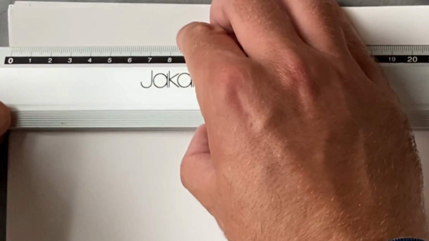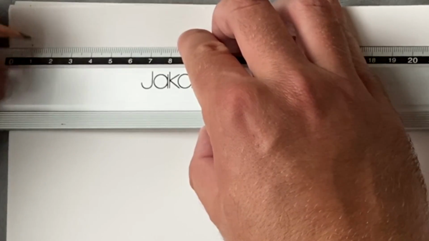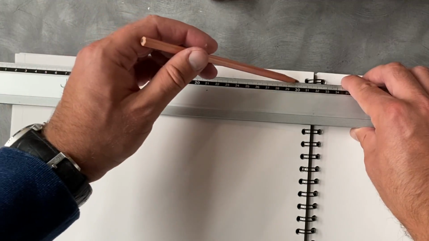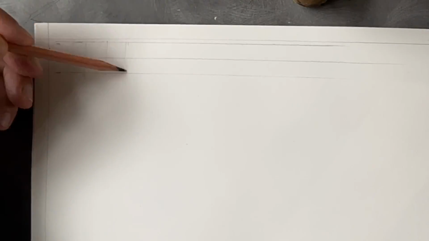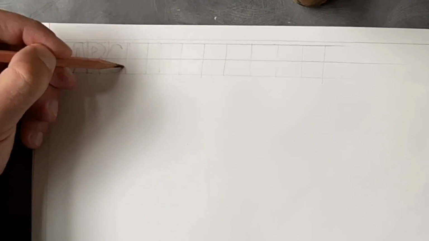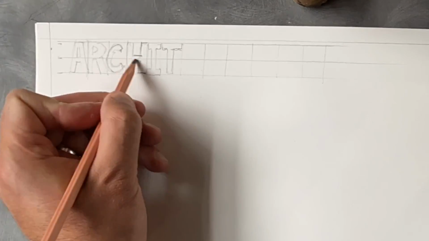Okay, so we're ready to start. The first thing that I always tend to do is do a 1 centimetre border just for presentation purposes. And then I'm going to write the title, which is architecture. I'm just going to do some simple 3D lettering, just so it's very easy to see and it looks really presentable.